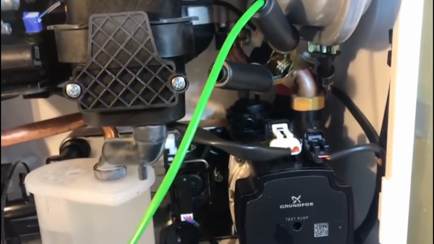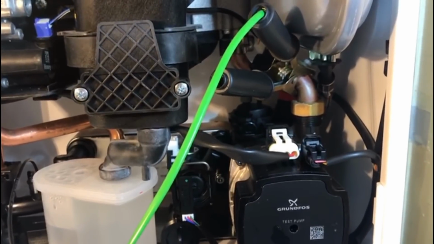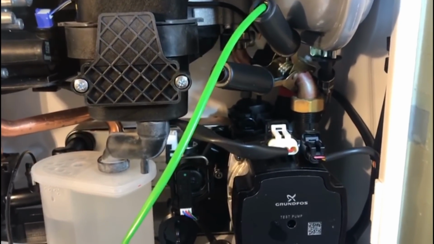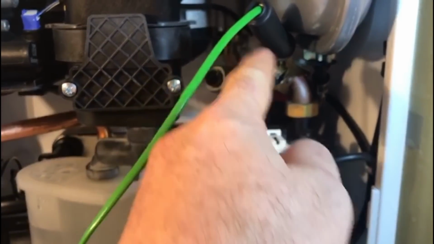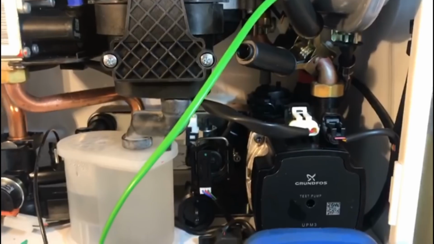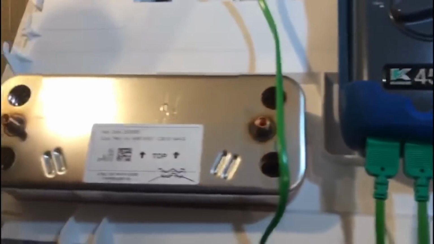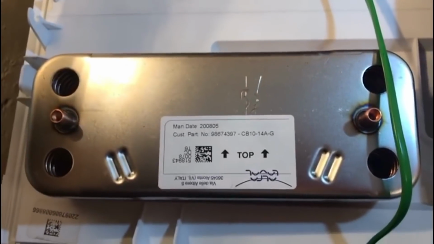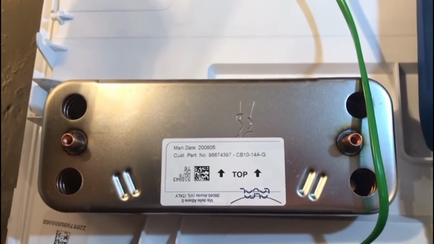So therefore, what I'm going to ascertain is the temperature should be almost exactly the same coming back from the pump to the main heat exchanger as it is coming out of the hot water pipe there. We should have exactly the same temperature if this heat exchanger is working correctly, to the point of around about 1 degree.